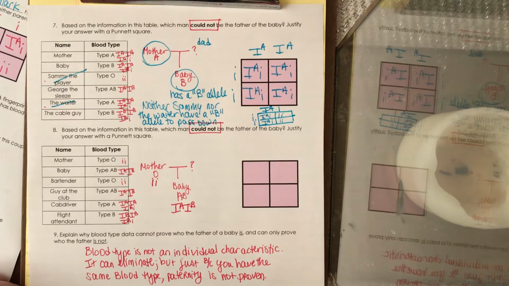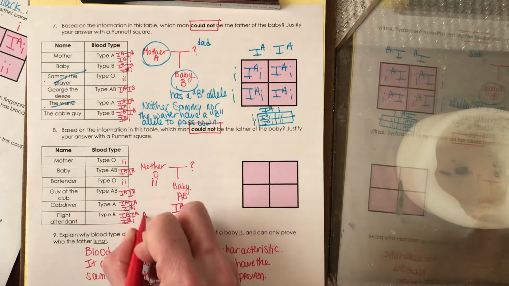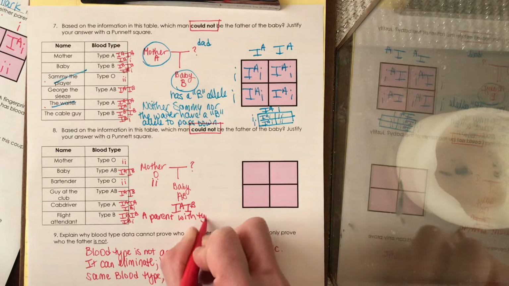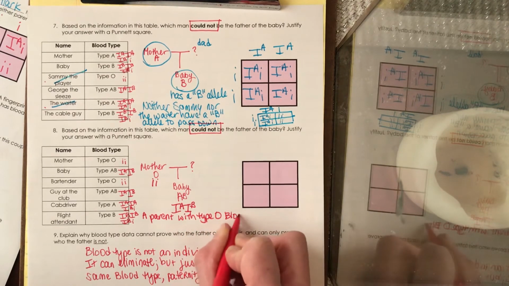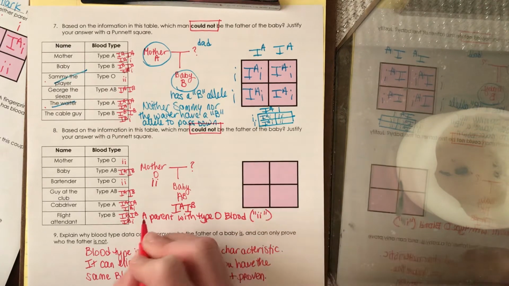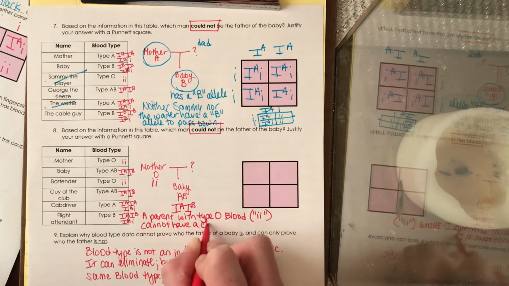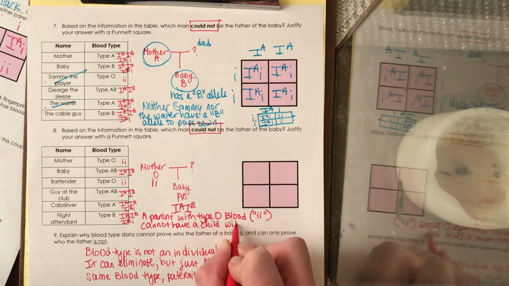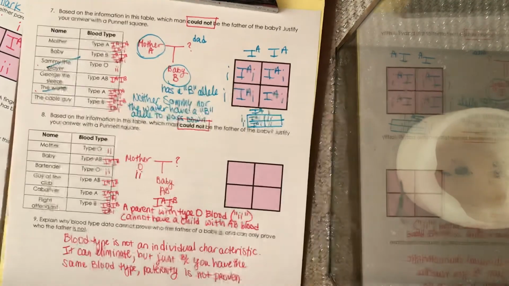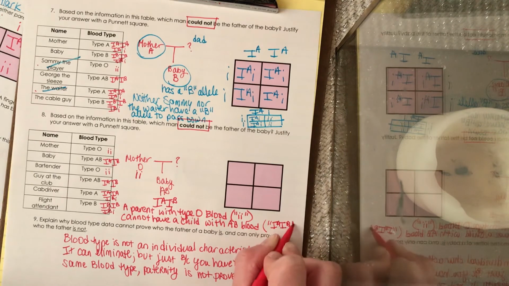However, the thing here is that a parent with type O blood, and therefore the genotype ii, cannot have a child with AB blood, and the genotype for that is IAIB.